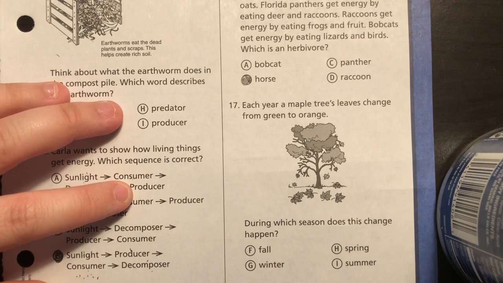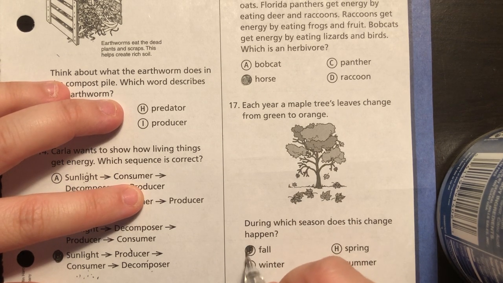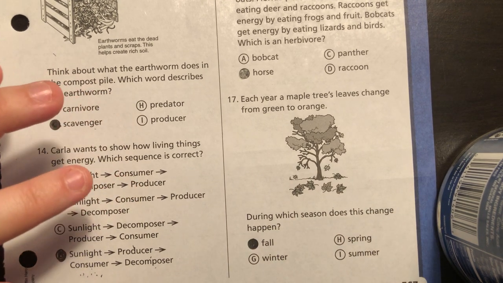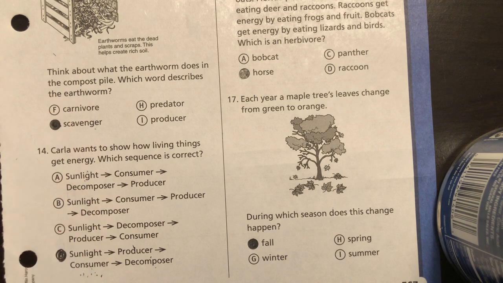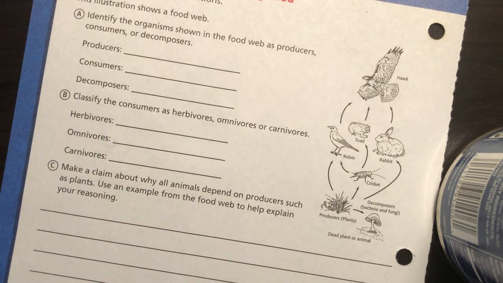17, each year a maple tree's leaves change from green to orange. During which season does this happen? So typically, that would be in the fall. And of course, in Florida, we don't see as many of these color leaf changes as they see in more northern states. But we've studied that it is during this time in most of the United States, especially towards the north, that they see these seasonal changes like leaves changing color. So we want to say the fall. Okay. Last page. You're almost there.